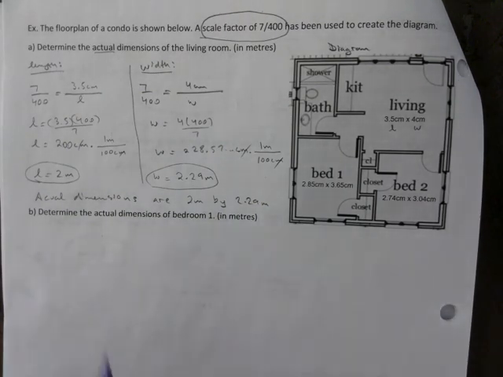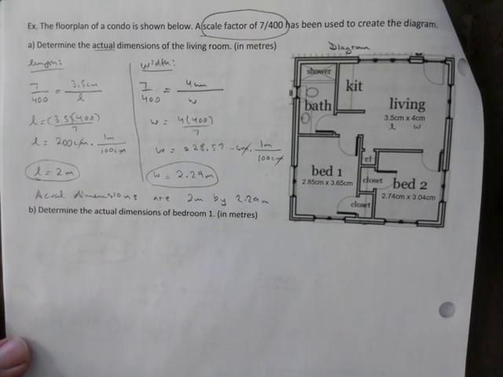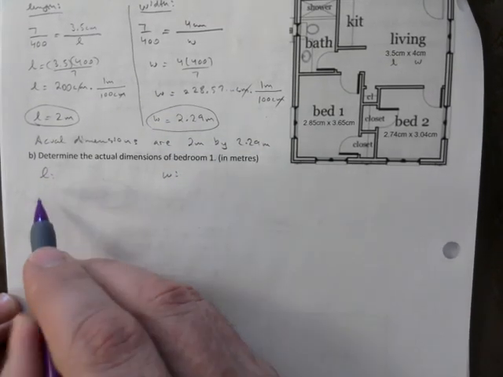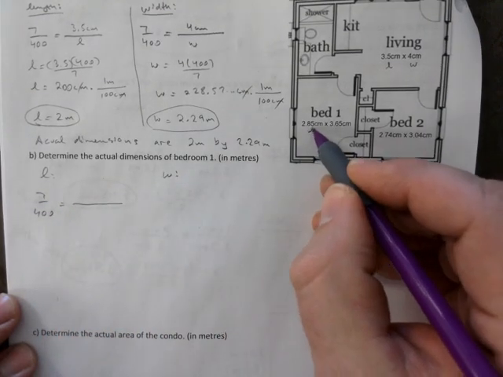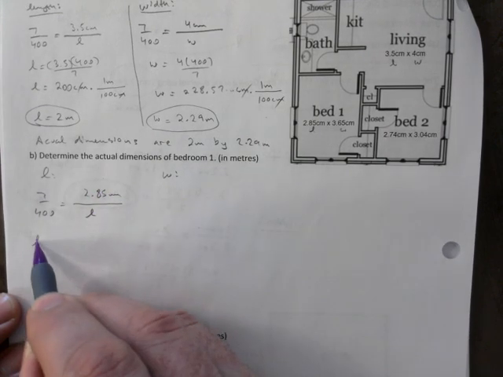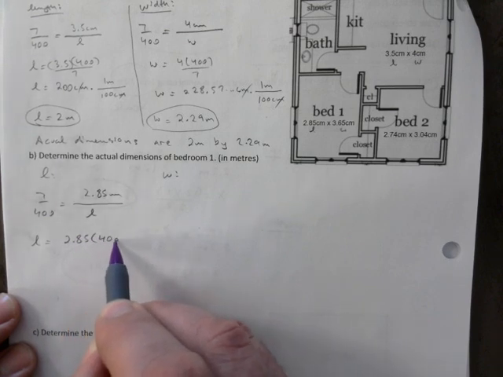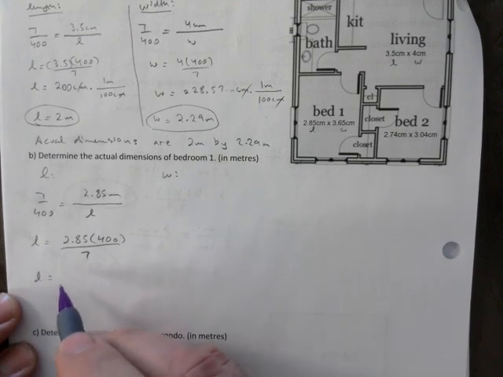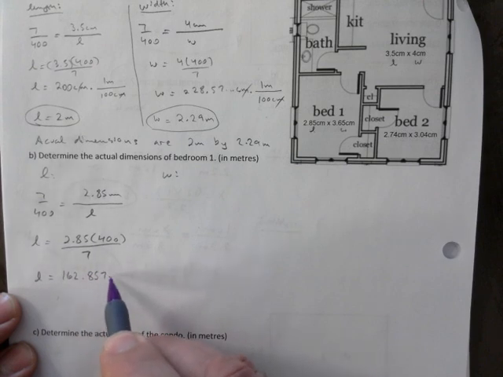Now it's saying determine the actual dimensions of bedroom 1 of this one here. Do the exact same thing, length and width. I will just run through this. This will be length and width, 2.85 centimeters. Let's figure out the length there. And of course, you can skip ahead if you know what's happening here. This would be 162.857, and it keeps going.